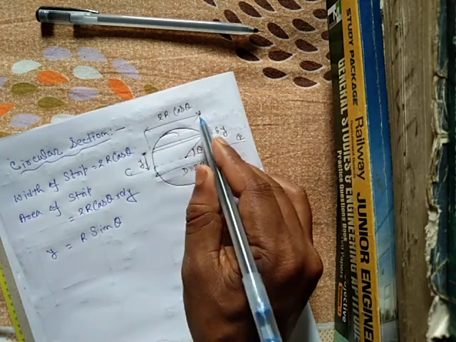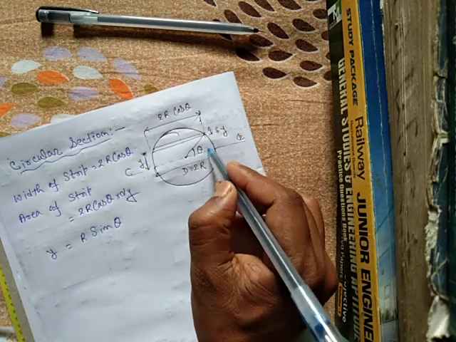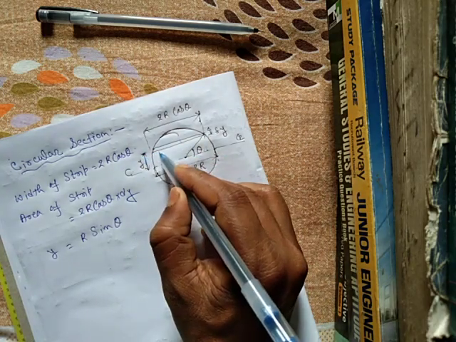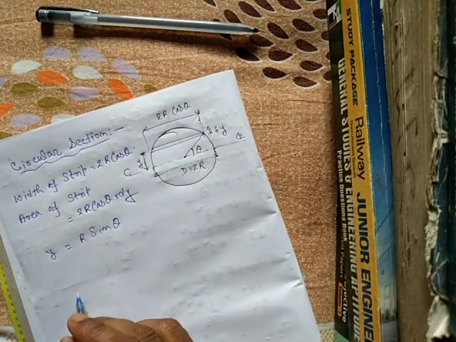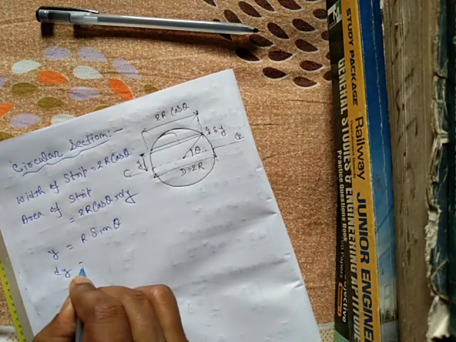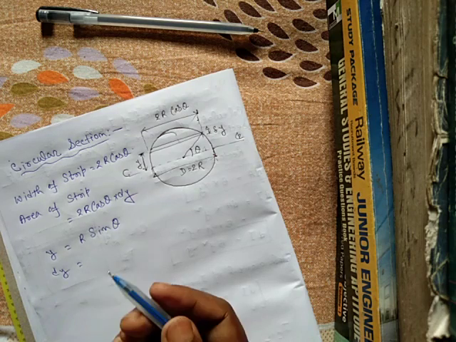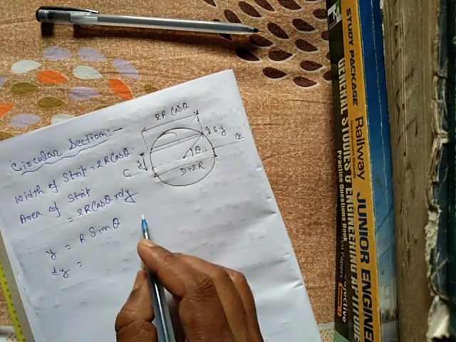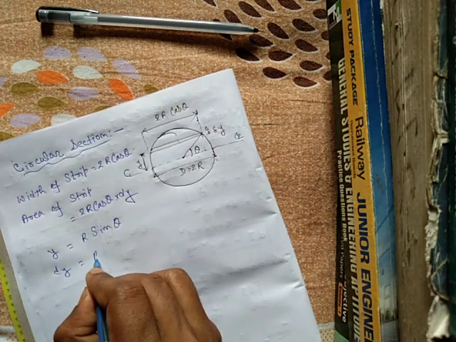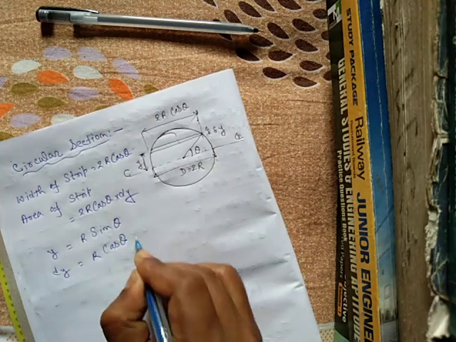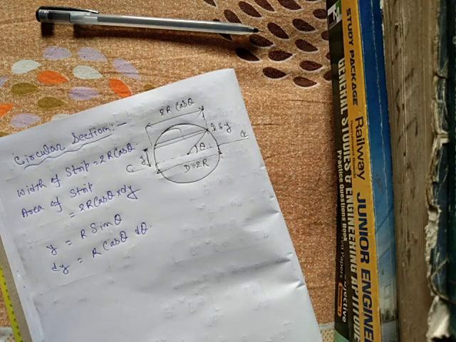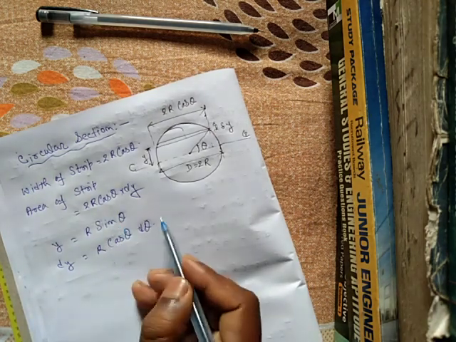So this is 2r cos theta, and from the neutral axis to the CG of this strip is r sin theta. If I differentiate it with respect to theta, dy equals r cos theta d theta.